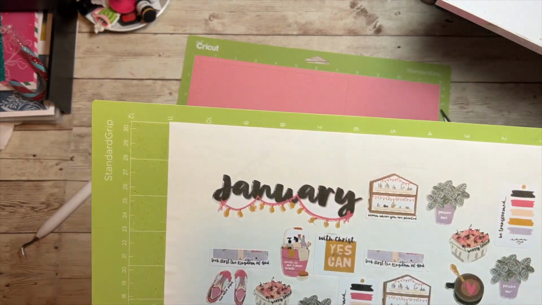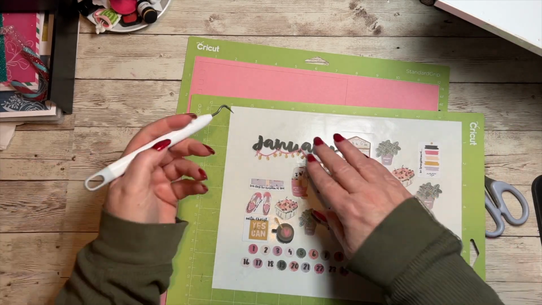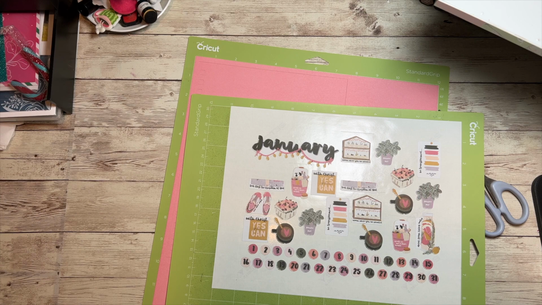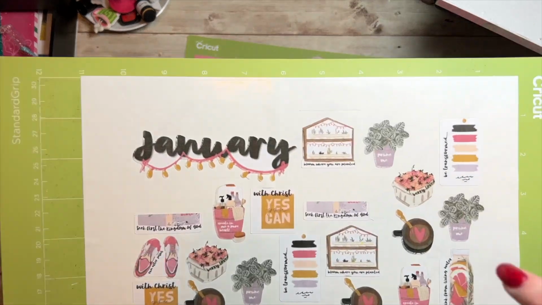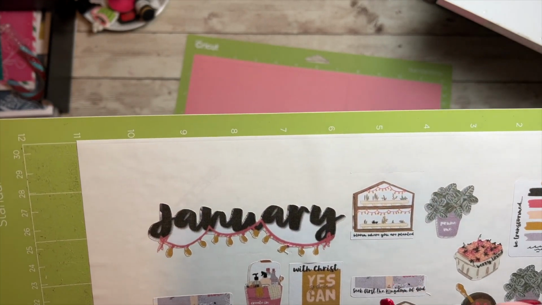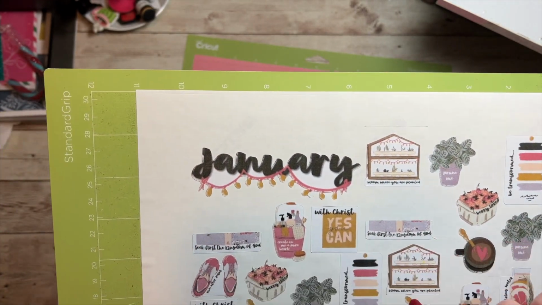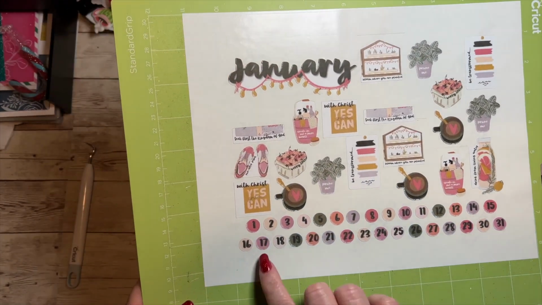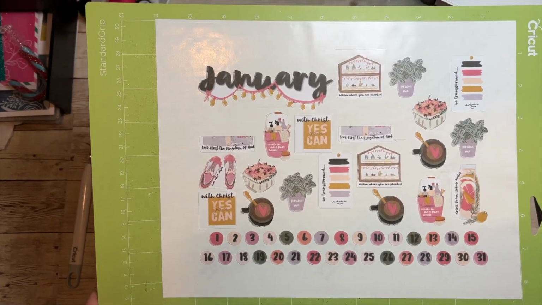Be more careful, slow down on what you're doing. And I have this little piece in here that didn't come out. But you can see all of my words are now attached to each image, except for this one that I screwed up. And we are good to go. I now have all the little individual numbers for my calendar month.